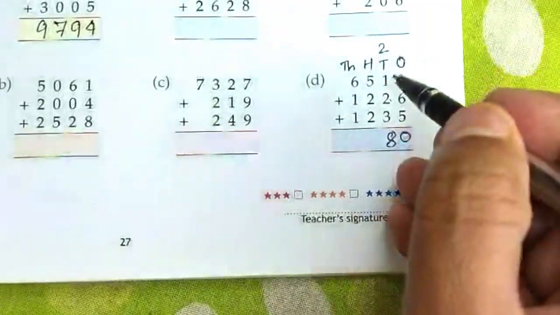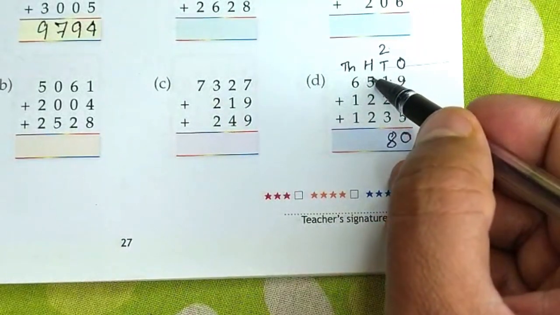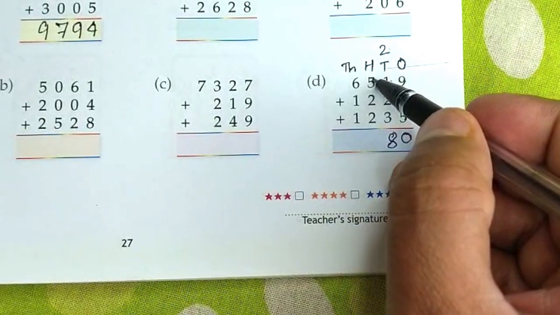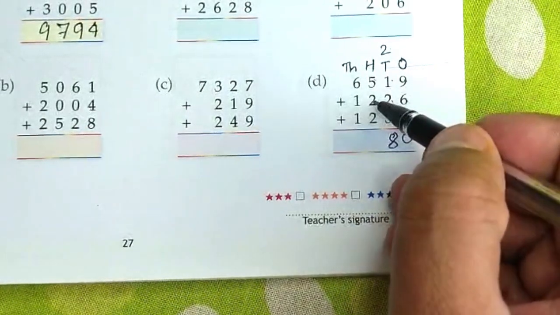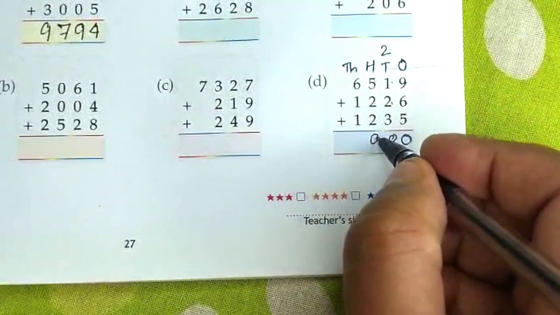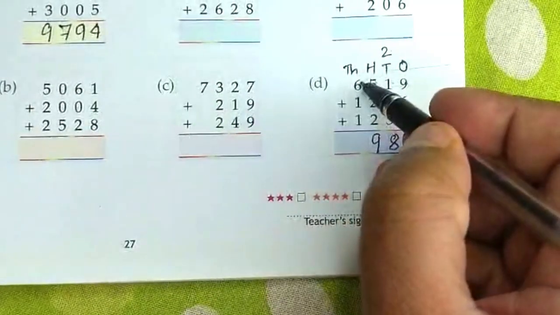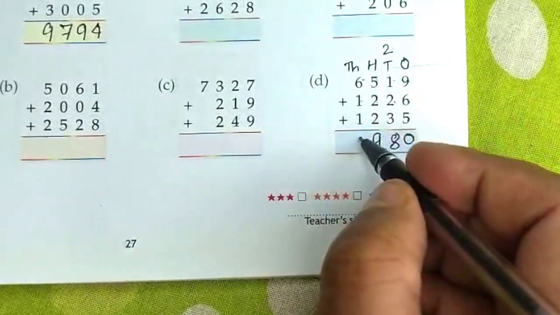Now add the numbers at the hundred place. 5 plus 2, 7, 7 plus 2, 9, 6, 6 plus 1, 7, 7 plus 1, 8.